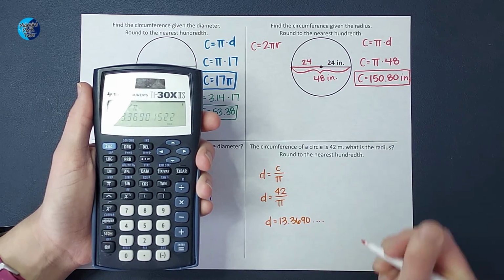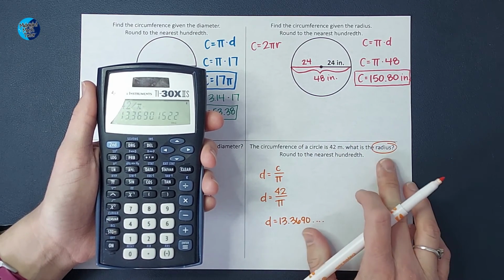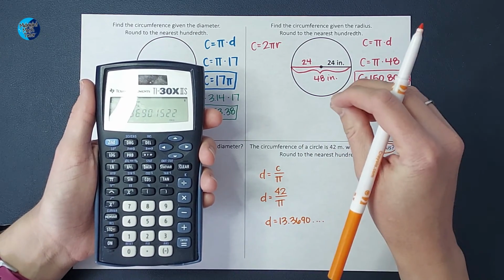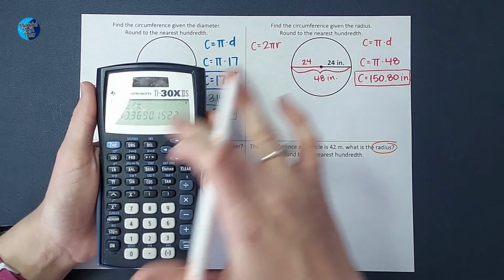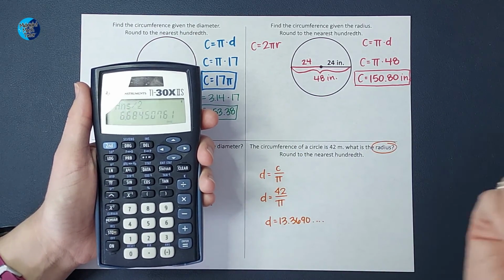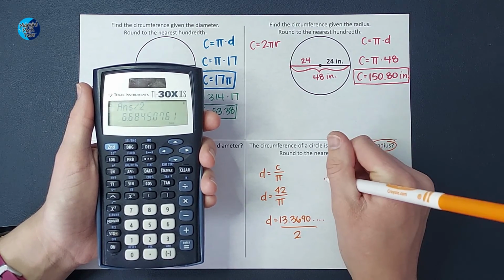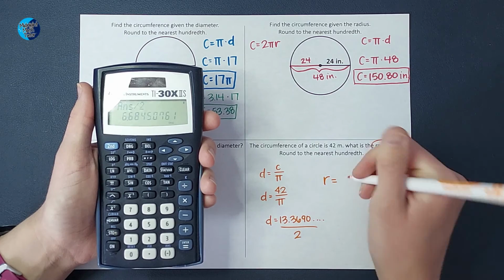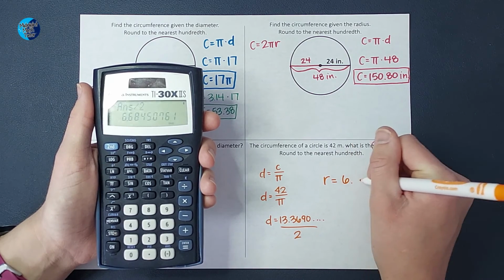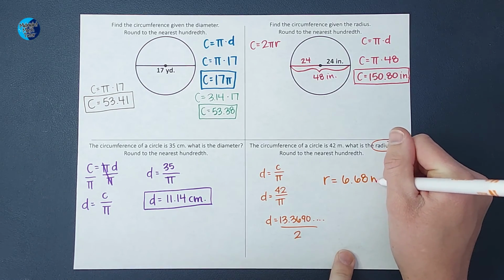13.3690. It keeps going. Okay, but remember, this is the diameter, and I want the radius this time, which is half my diameter. So I'm going to take this big decimal and divide it by 2, and then I'm going to round it. So when I divide this by 2 to get my radius, my radius equals 6.68 rounded meters.